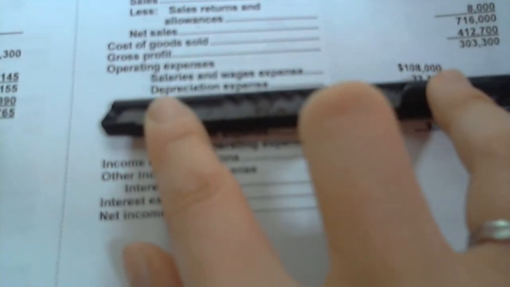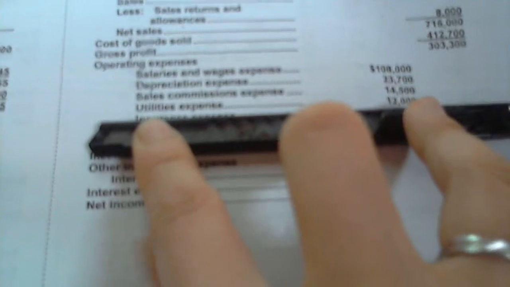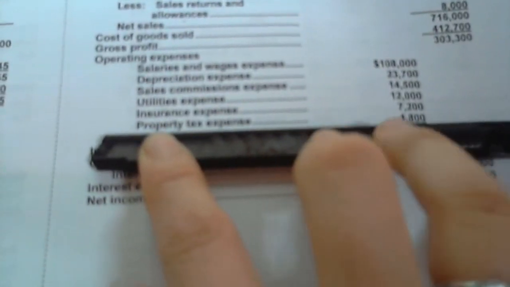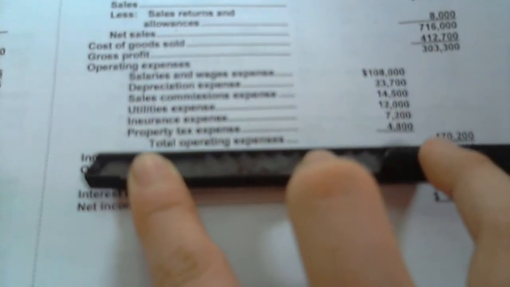Just every expense we put here except the interest expense. We will talk about it later. Now every expense is here, then we will accumulate all of them, and the total expense is 170,200.